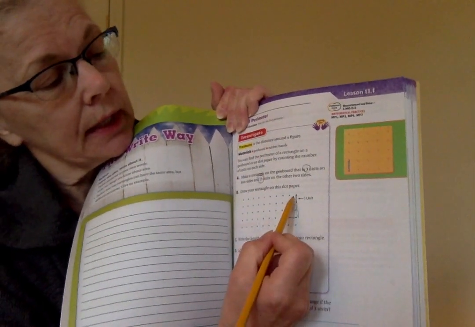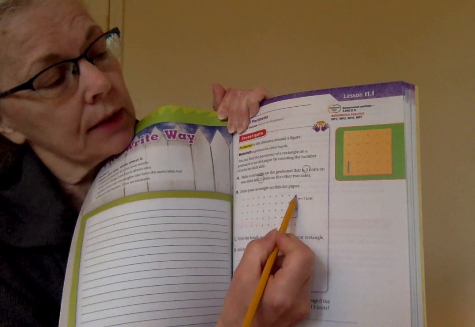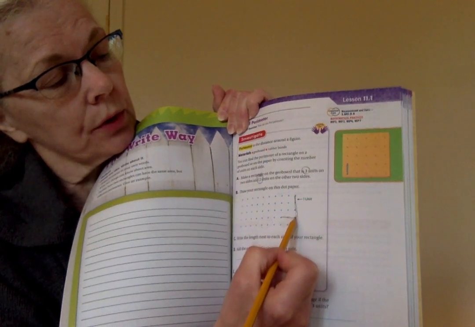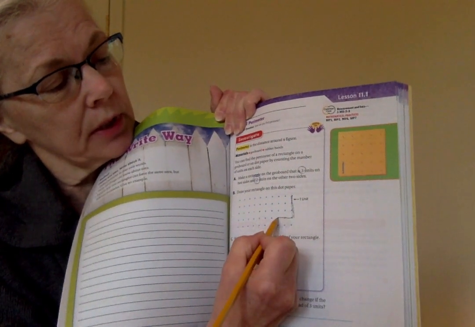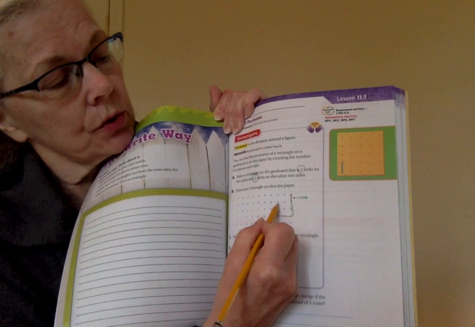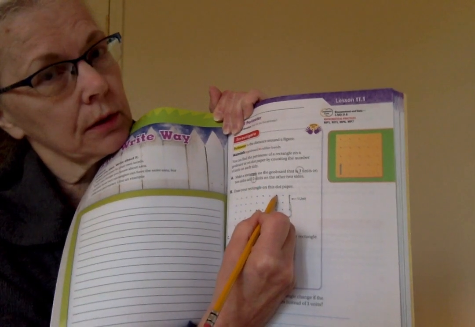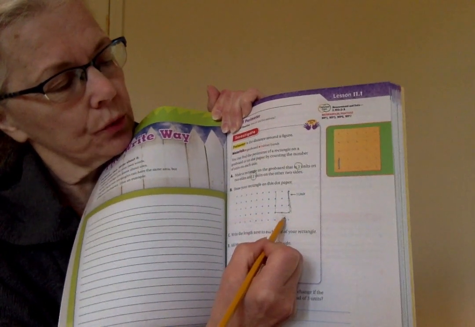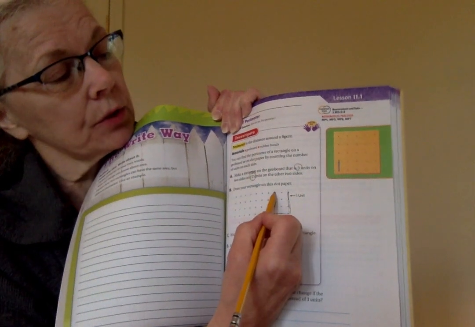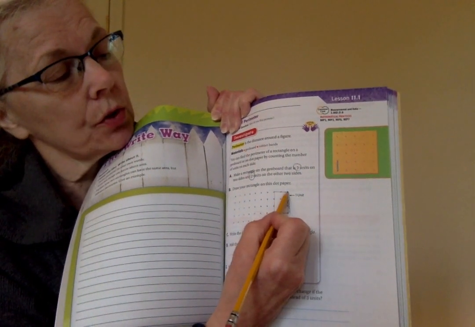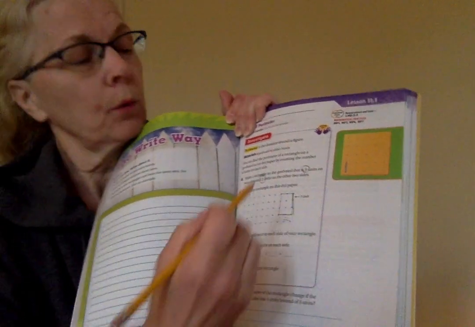Now this side is going to match this side. So if this is 1, 2, 3, this one is going to be 1, 2, 3. And if this is 2, then this is going to be 2. 1, 2.